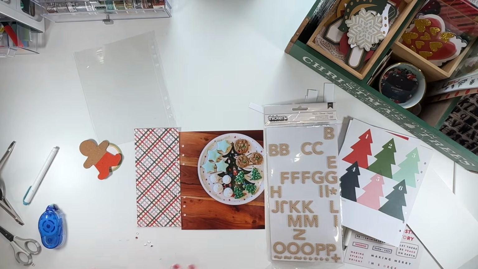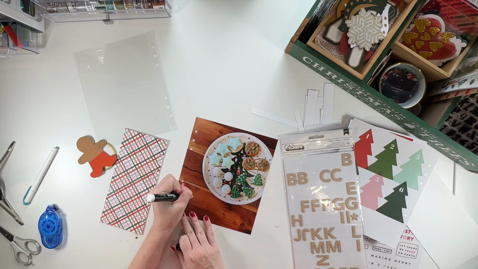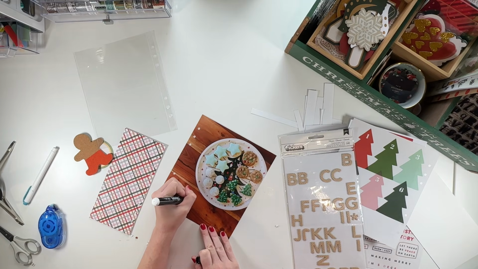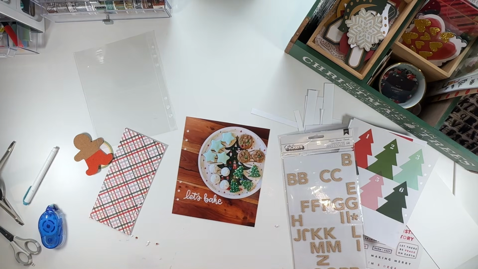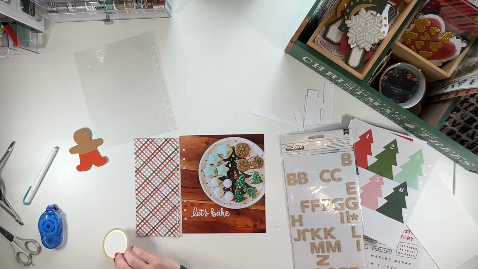So you saw I just clipped the paper I'm using for day 15 to the back when I punched those holes. And hopefully I'll be able to line them up okay later when I adhere them down. So I'm using my Sharpie Creative marker to write "Let's Bake" on top of the photo here with the white. I really love how this works.